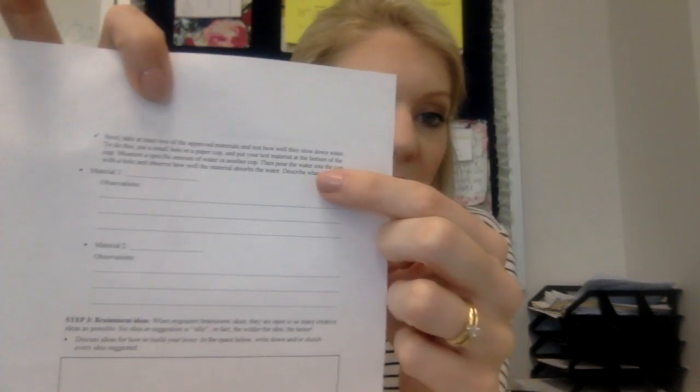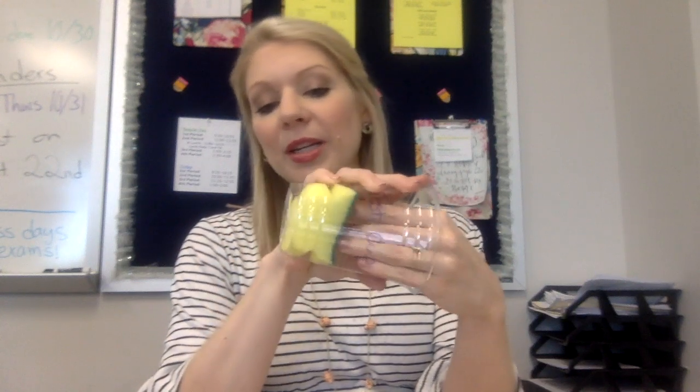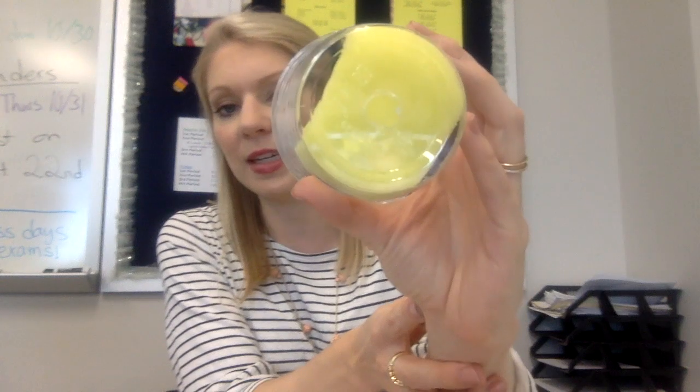Then notice over here, it says material 1, observation, material 2, observation. You get to test 2 materials. You have to test 2 materials before you can buy anything. This is our test cup. So say you are like, I want to know how a sponge works. Then a sponge, I have a little half sponge you can use, and it will get put into the bottom of the cup. And Miss Flynn can pour a little bit of water on here, and there's a hole on the bottom of the cup right there if you can see it.